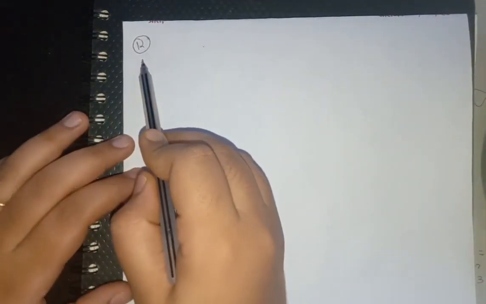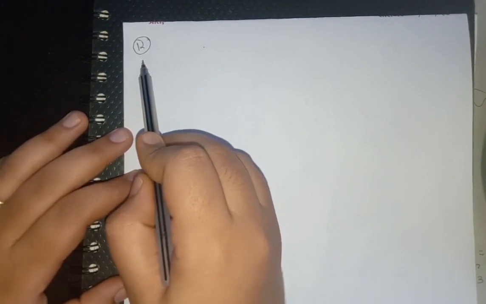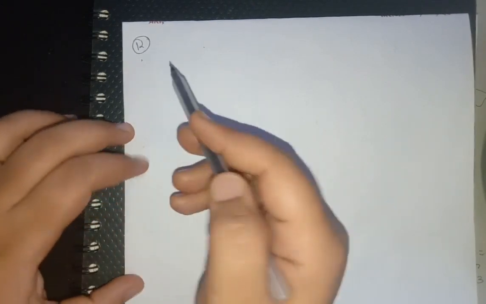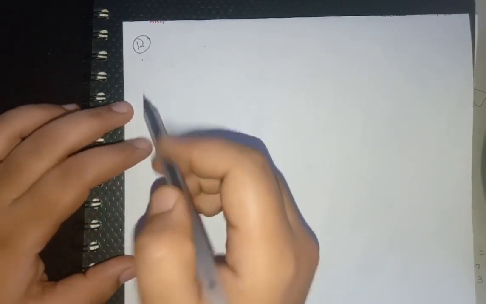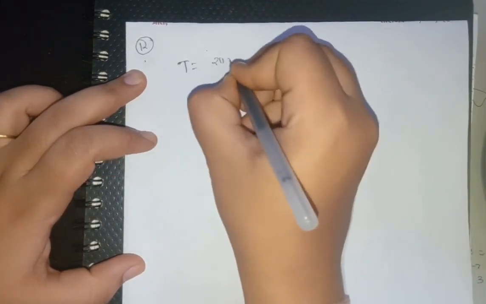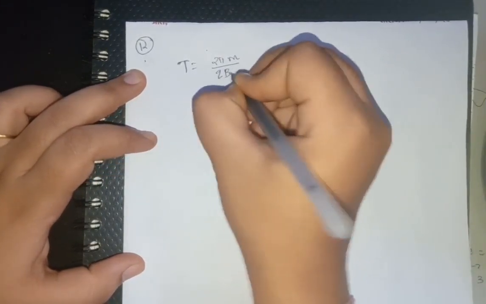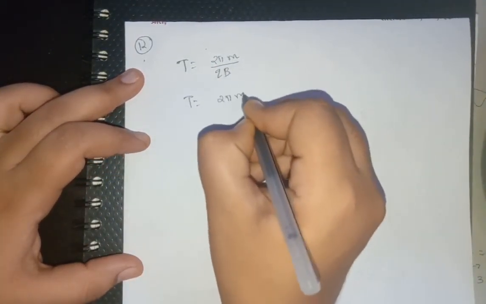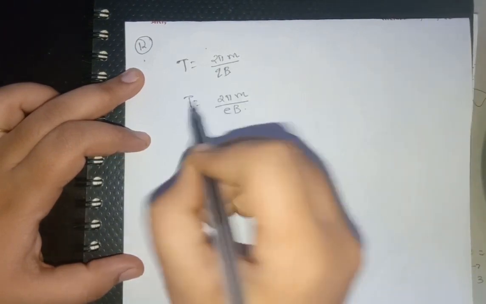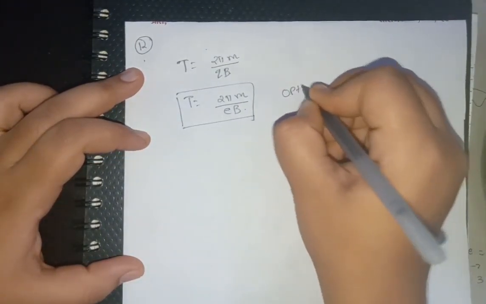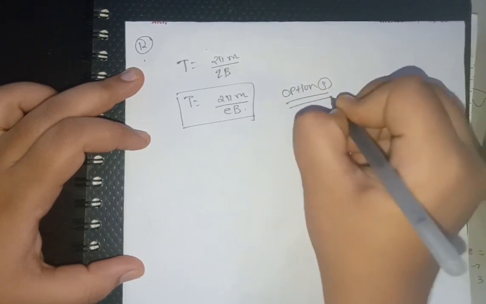In question number 12, we want to find the time period for a particle of mass m and charge E moving perpendicular in a uniform magnetic induction B with speed v. The formula of time period is given by 2 pi m upon qB. Remember, it is independent of speed. Here the charge given is E, so the time period will be 2 pi m upon EB. So option 3 is the correct option.